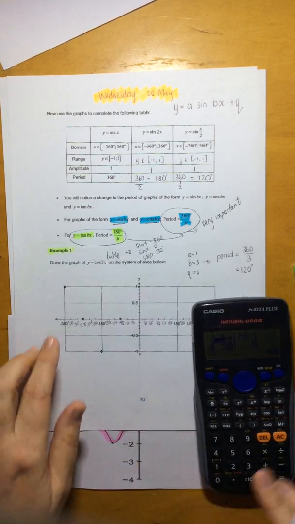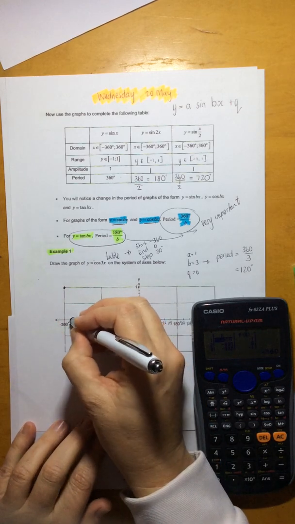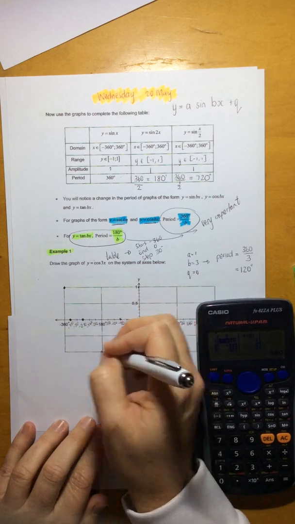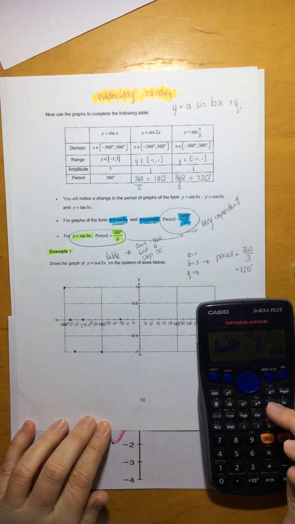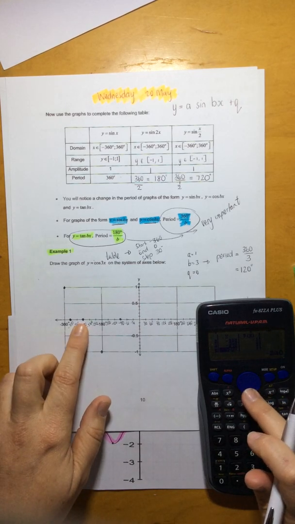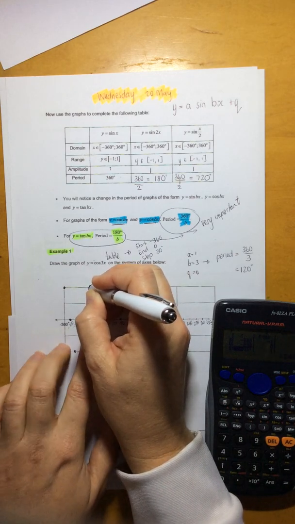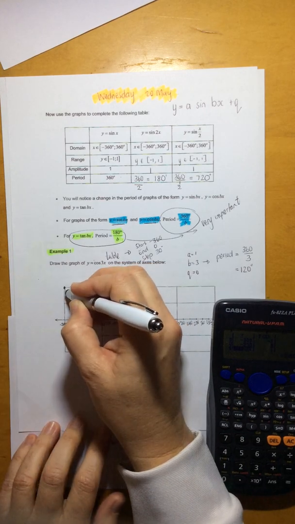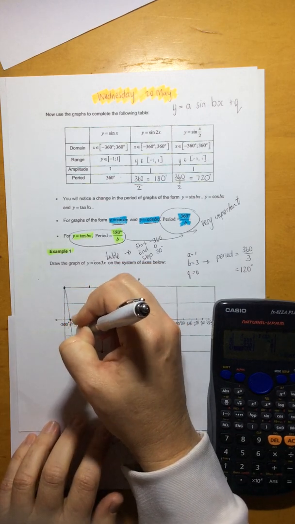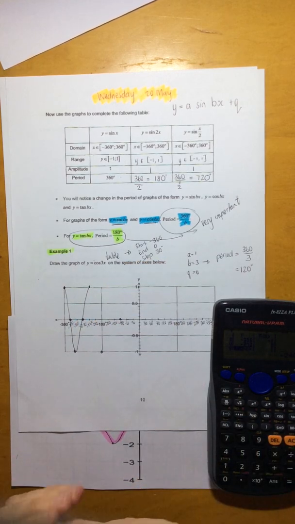So let's see. I've got minus 360 and 1. I've got minus 330 and 0. I've got minus 300 at negative 1. I've got minus 270 at 0. And I've got minus 240 again at 1. So from minus 240 to minus 360, that's 120 degrees. That is my first bit of my cos graph.